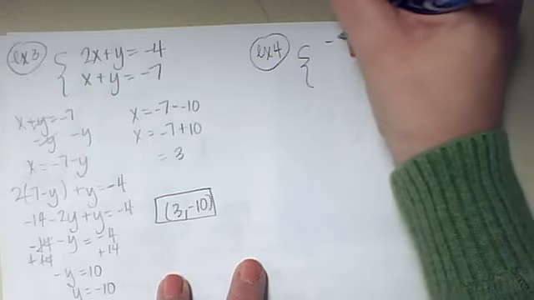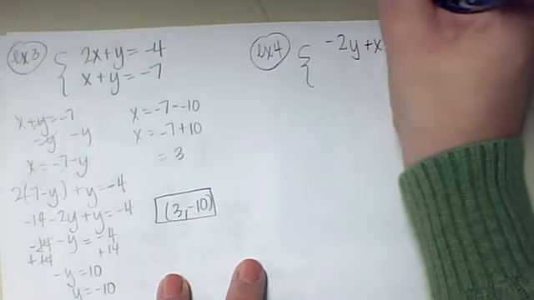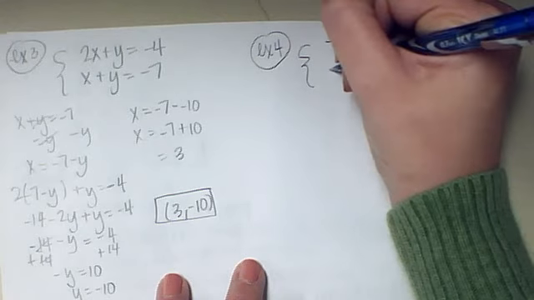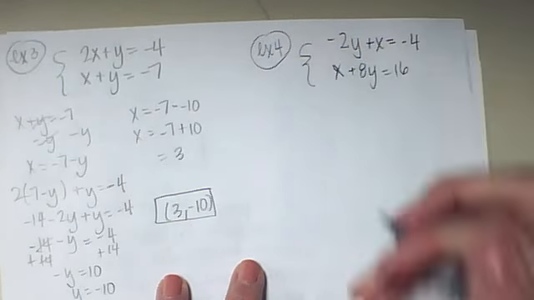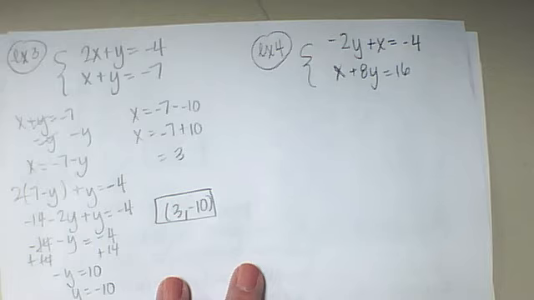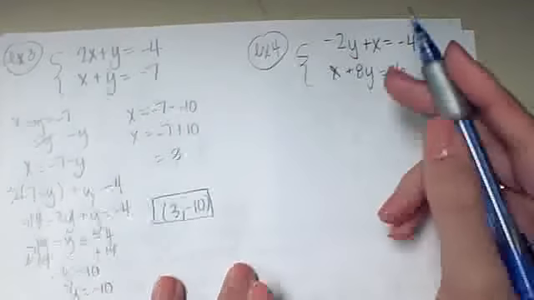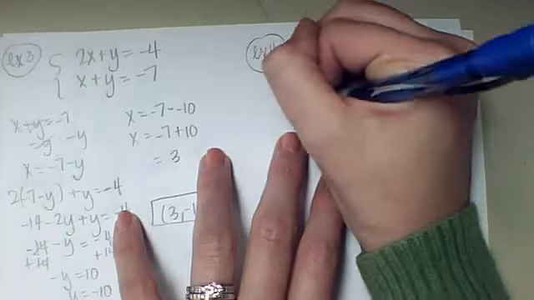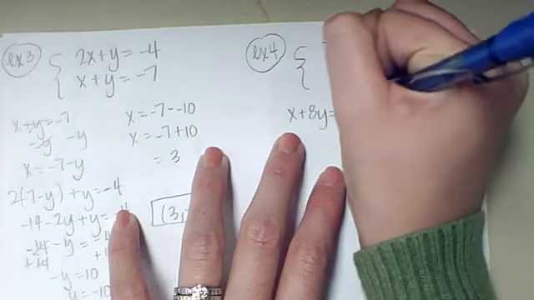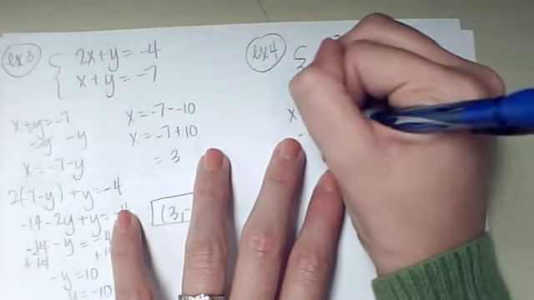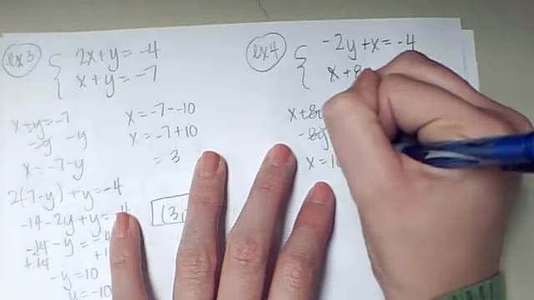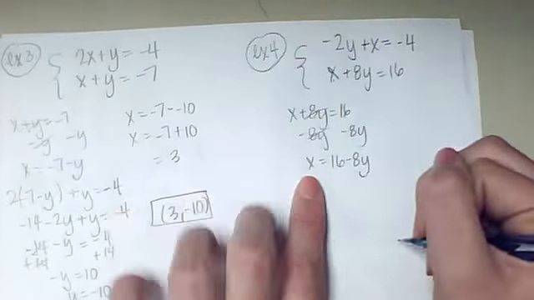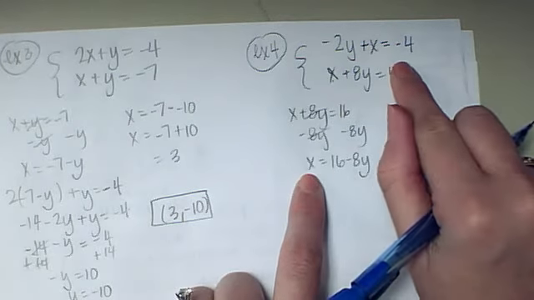Okay, my last example here. The system is negative 2y plus x equals negative 4, x plus 8y equals 16. Okay, looks like x is going to be the easiest thing to solve for, and I'm just going to choose the second equation because there are less negatives there. To get x by itself, I'm going to subtract 8y from both sides. x equals 16 minus 8y. Now that I have a variable by itself, I'll get into the other equation.